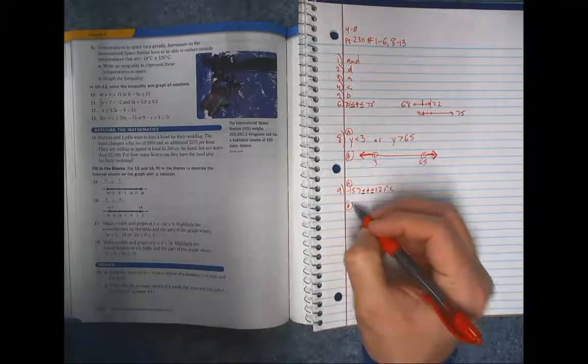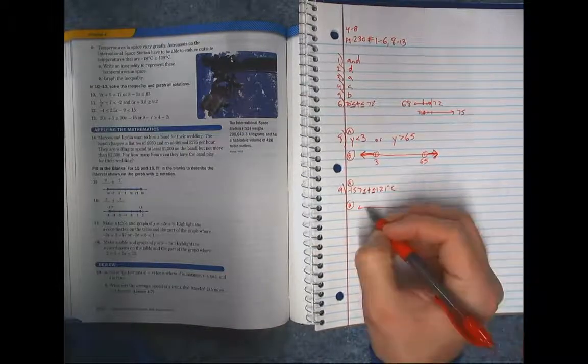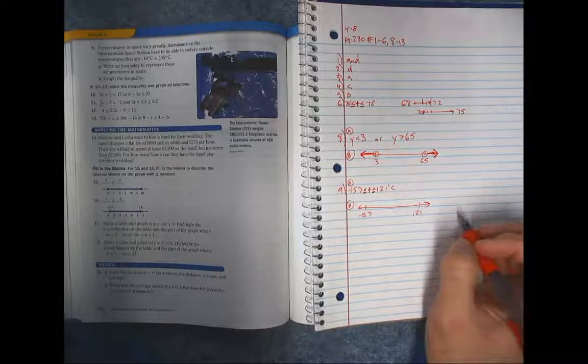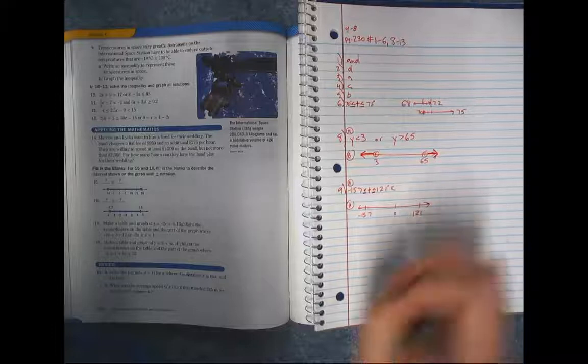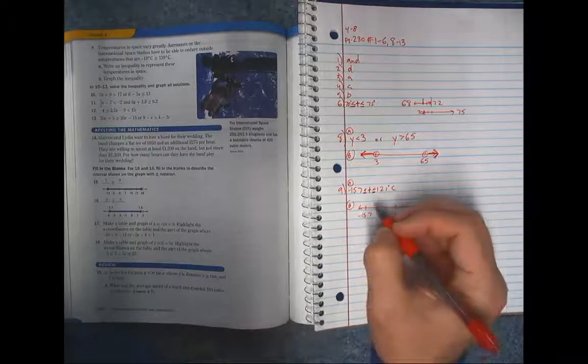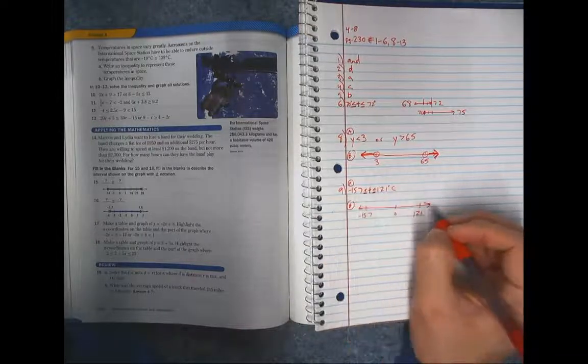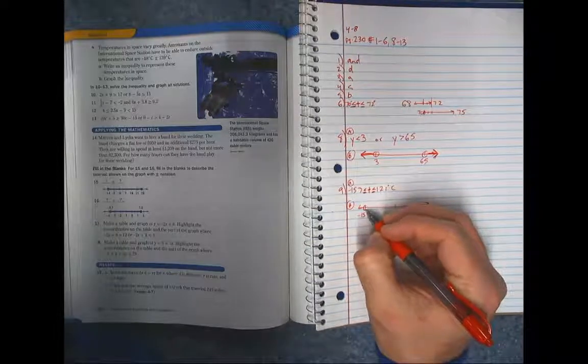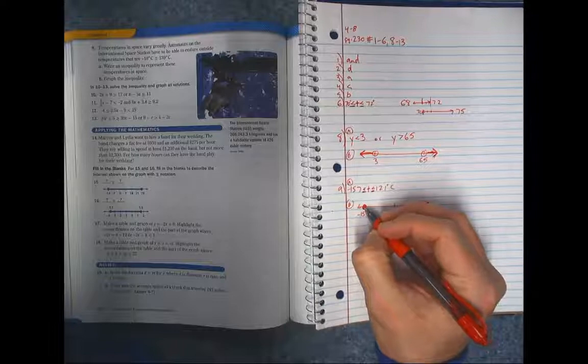And if we graph it, put negative 157 down here and positive 121 over here. 0 is somewhere over here. And we're not going under and over like we did on the last one. This is everything between. The temperature has to be between these two, and they are included.